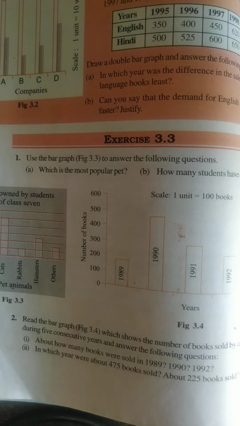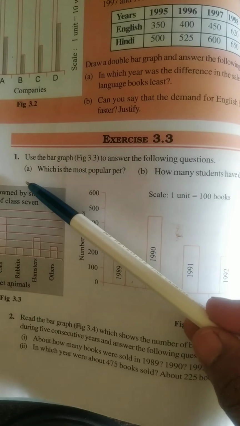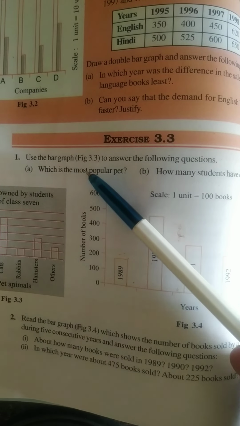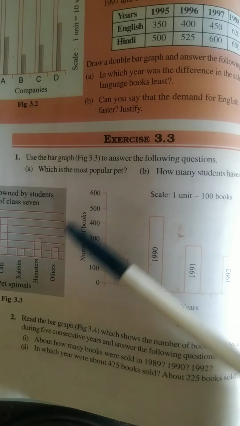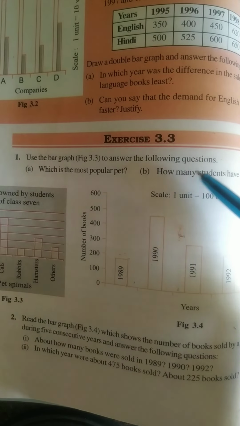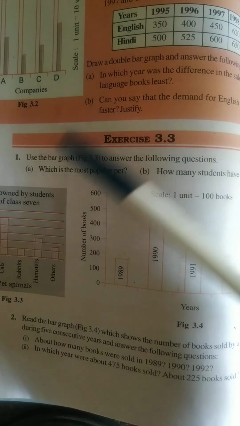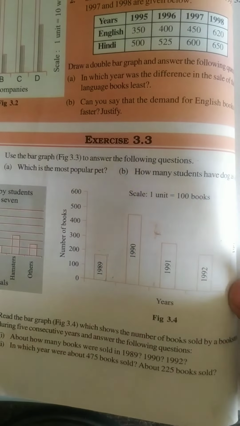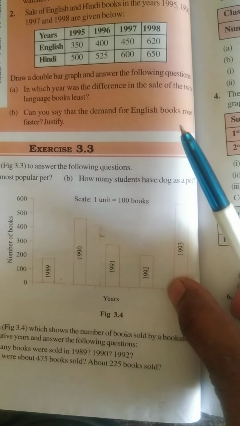Today's topic is data handling. Topic name is bar graph. I took some exercise from exercise 3.3. See here, first question. Use the bar graph, figure number 3.3, to answer the following questions. Which is the most popular pet and how many students have dog as a pet?